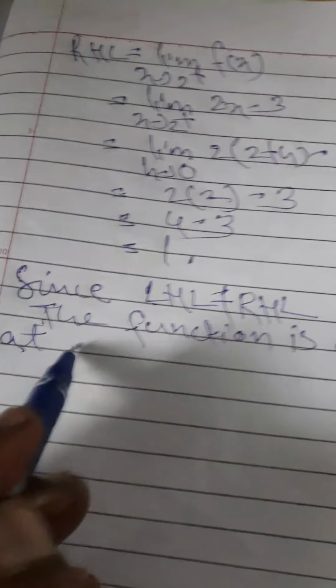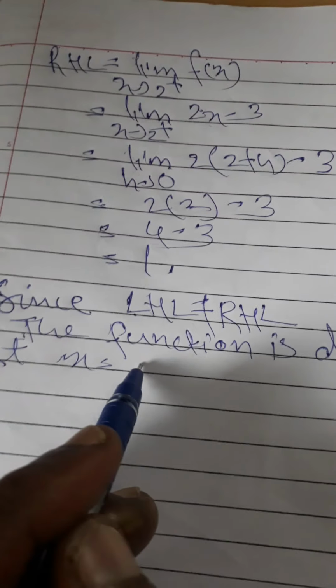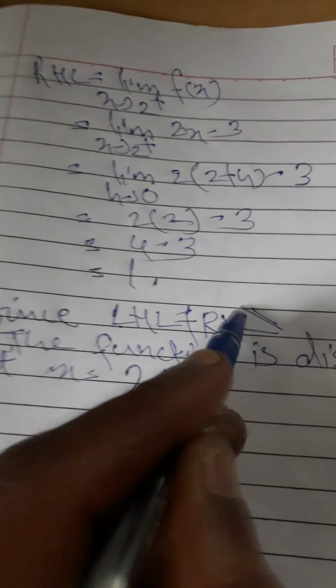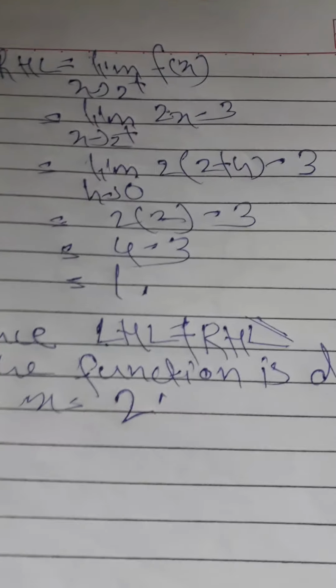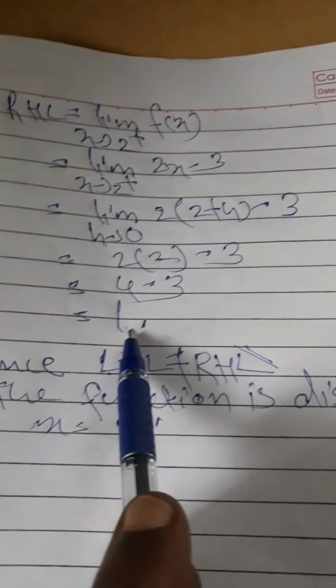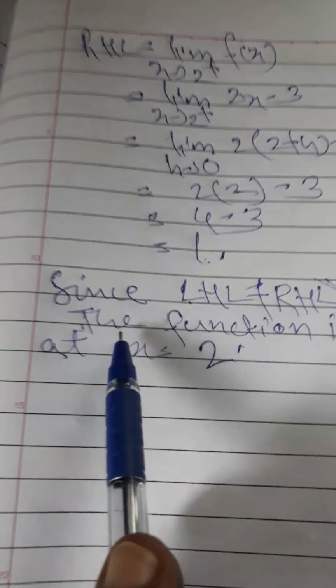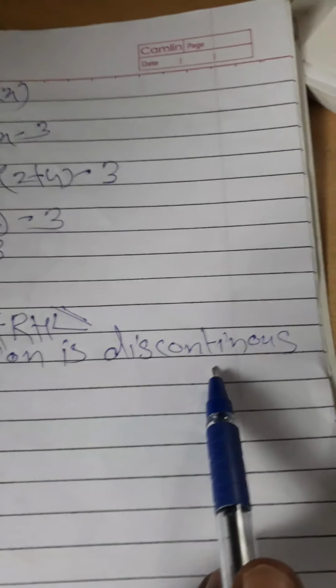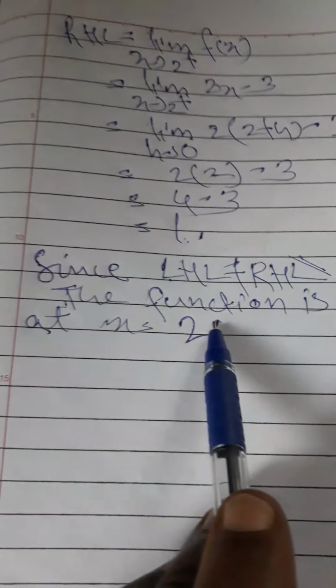So according to the definition, if the function is not continuous, then it is discontinuous at x equal to 2, because here the condition is not satisfied. Every answer should be the same. 7 means here also I should get 7, but here I am getting 1. So I have written that the function is discontinuous at x equal to 2.